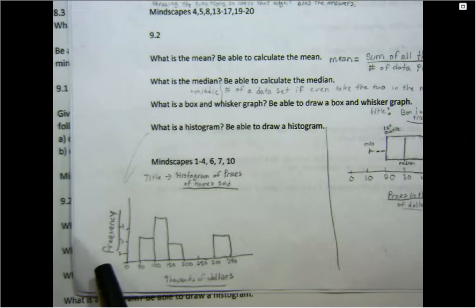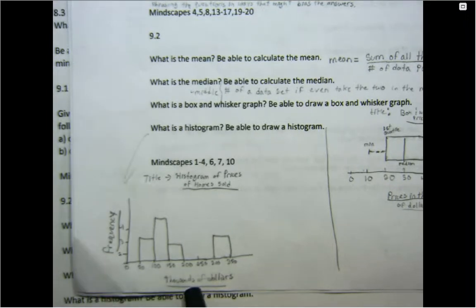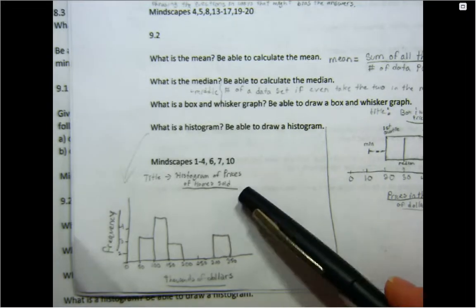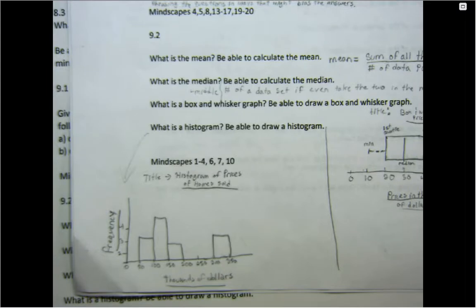And that's always labeled frequency. You see how there's a title on this axis too? Both your axes should have titles and a title for the graph itself. And then all the bars are put right next to each other. The reason there's no bars here is because there were no prices of houses sold in that price range.